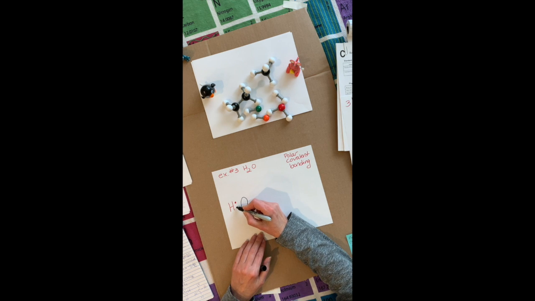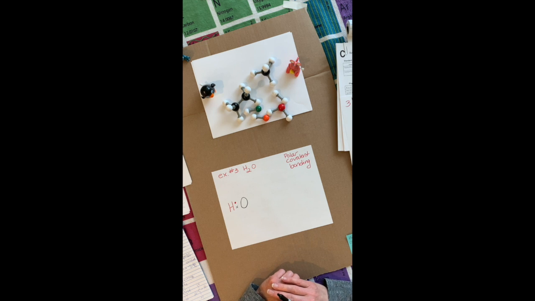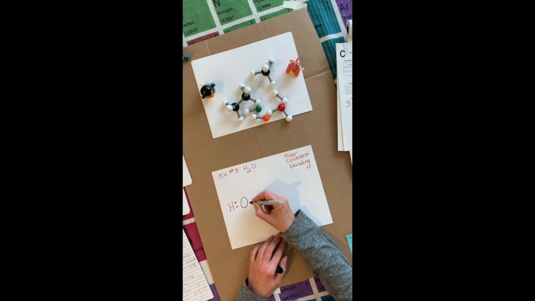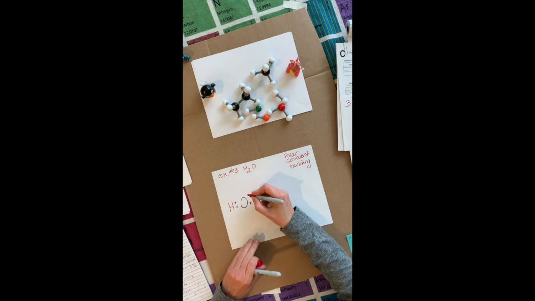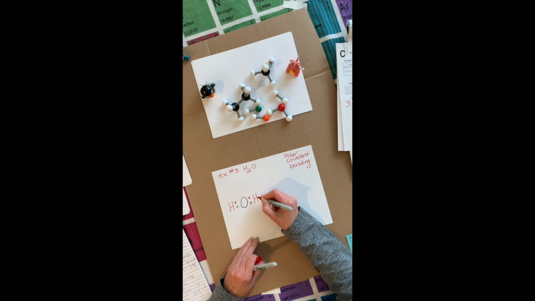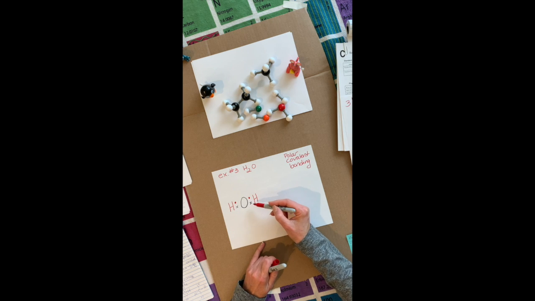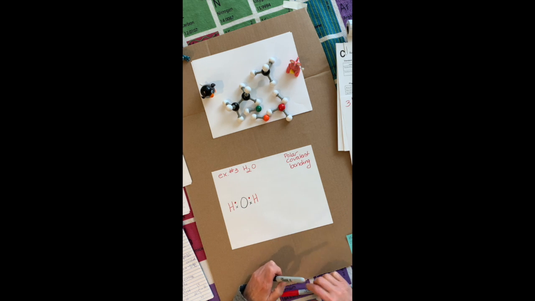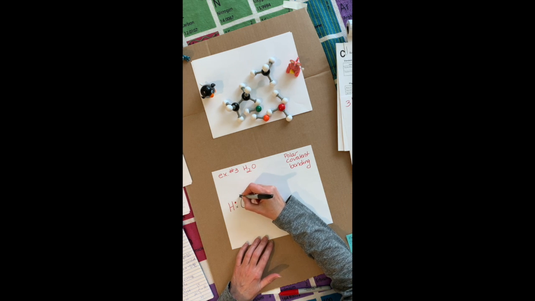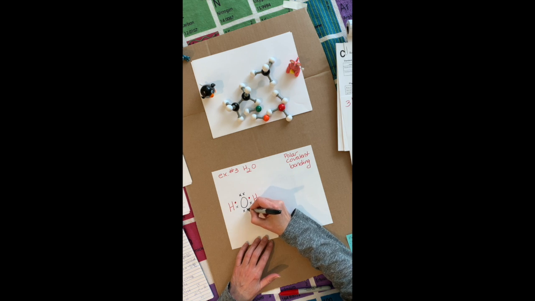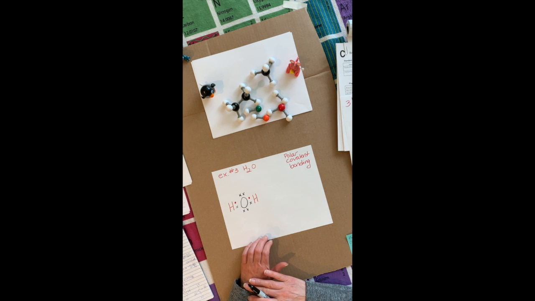Well, we know for sure one of them's going to go over on this side between that hydrogen. You've got to form the bond. And one's going to go on this side and bond with that other hydrogen. So we've got our H2 and O, but I've got to show all 6 valence electrons in that oxygen. Making little X's. 1, 2, 3, 4, 5, 6. 6 valence electrons.